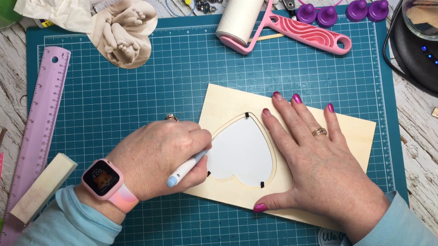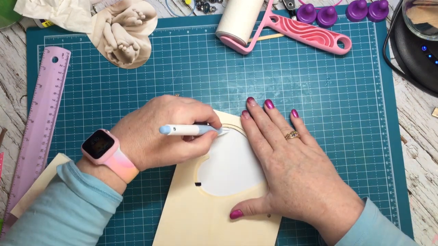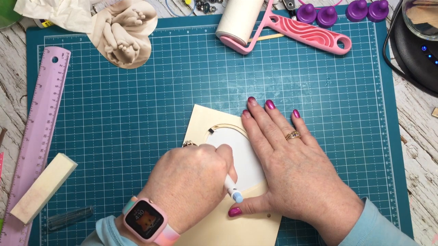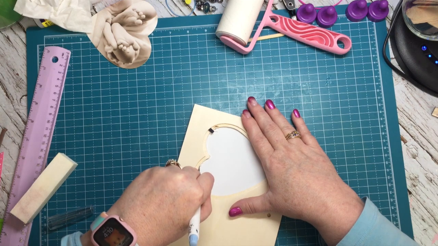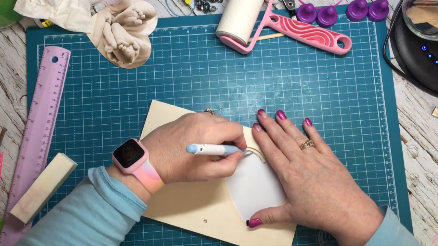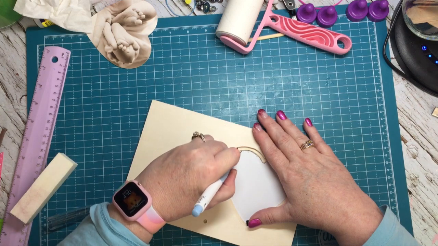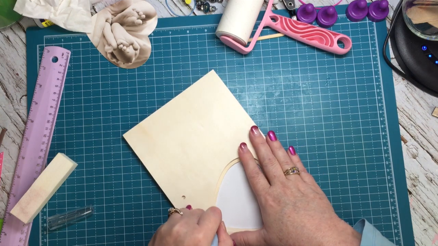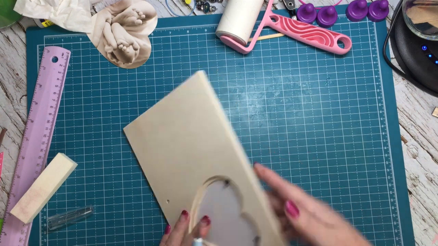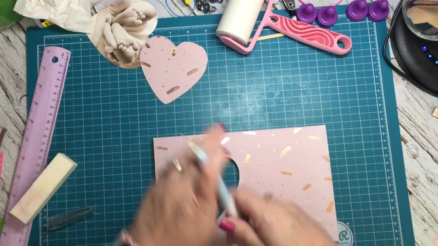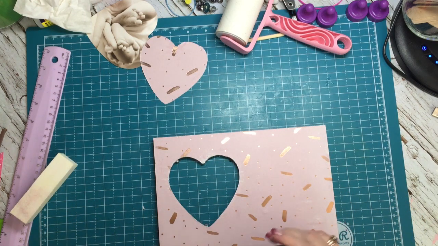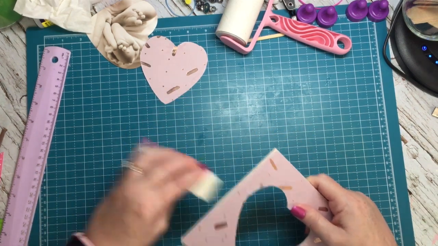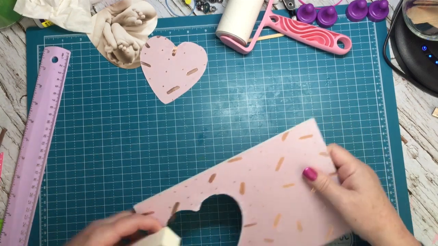Oopsie. You just want to cut along the heart. You don't want to actually cut the wood. Boy, this knife is sharp. Oopsie. Okay, so we've cut that out. I'll put the lid back on this very, very sharp knife. And now I'm just going to take this and age the edges a bit.